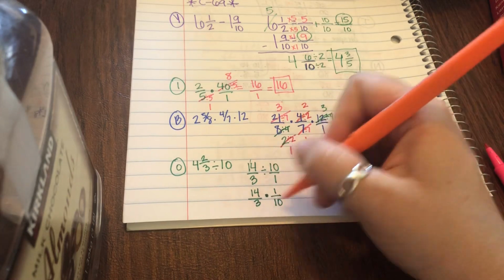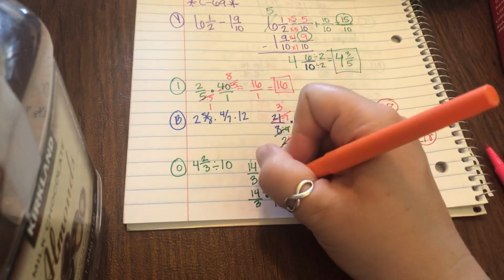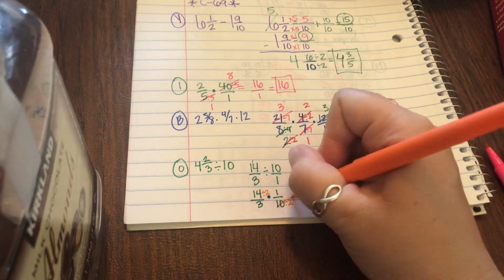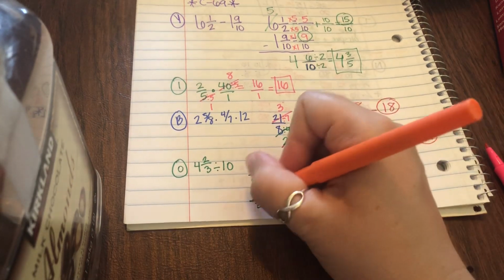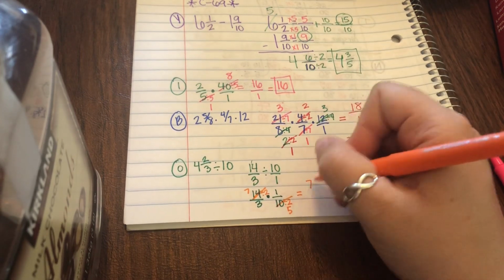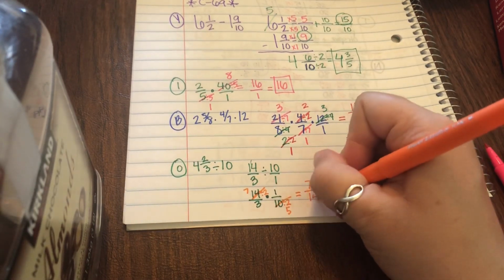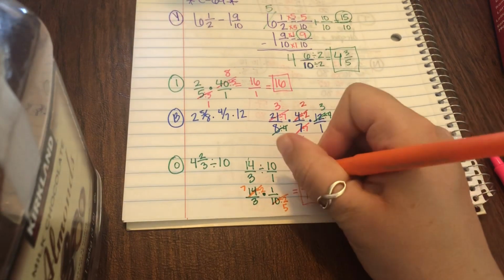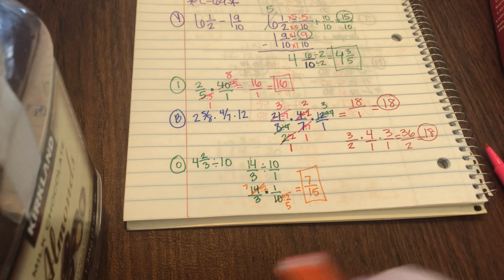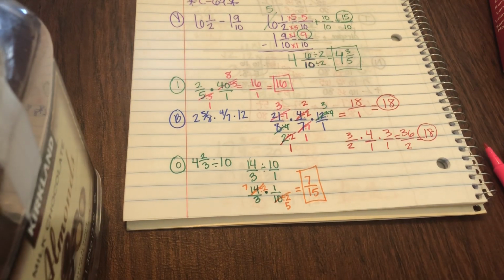So you can multiply across, or you can look to see if there's anything that can cross cancel. 2 can go into both of these guys. 10 divided by 2 is 5. 14 divided by 2 is 7. And when you multiply across, 7 times 1 is 7. And 3 times 5 is 15. You can't reduce that, so you're done. 7/15. All right. If you got all of those right, one of each, congratulations.